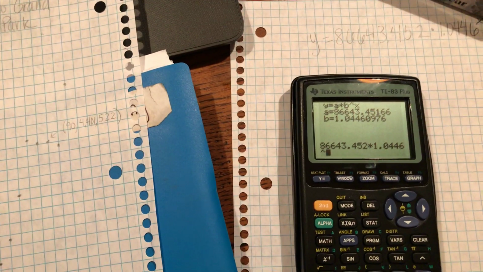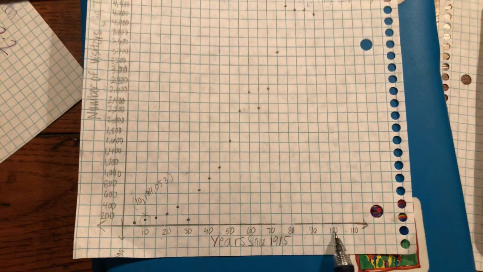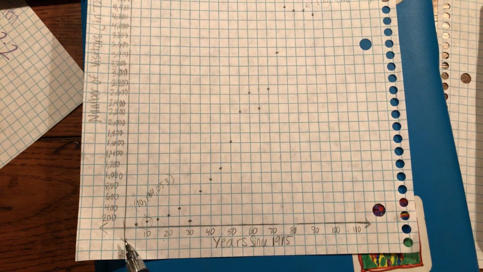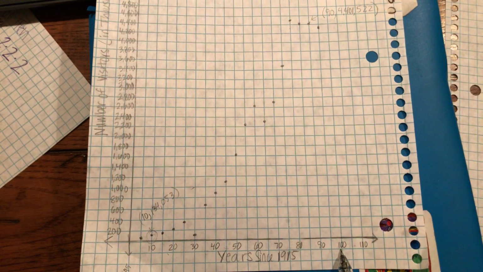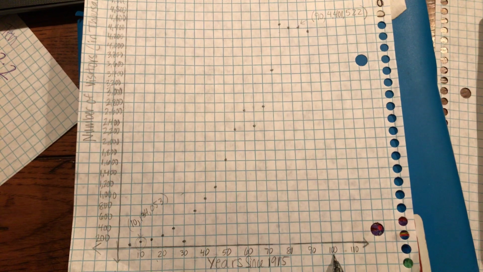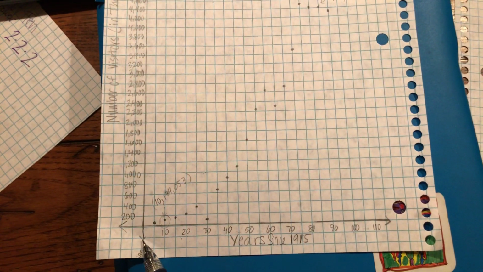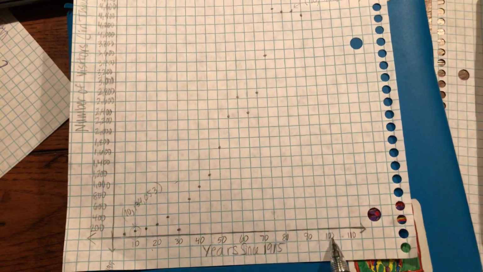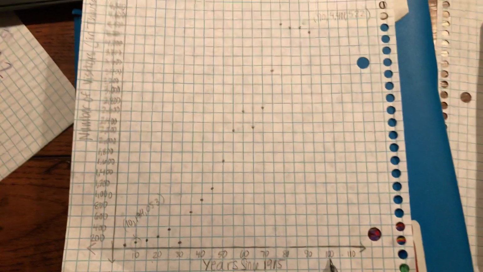So my most recent data on my graph, at least, is up to 100 years after 1915. So this data is for 2015. So 20 years after that would be 120 years after 1915. So I'm going forward in time 20 years after the last piece of data that I have on my graph.